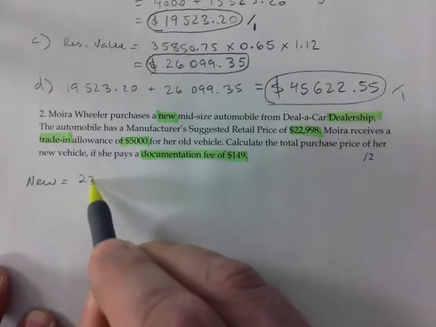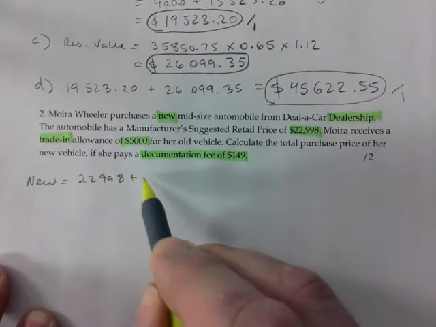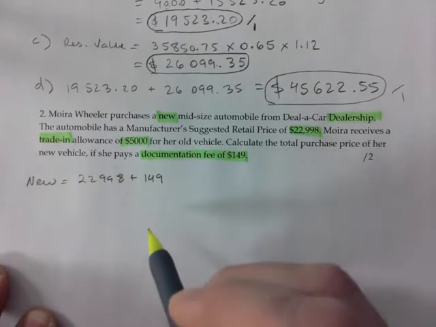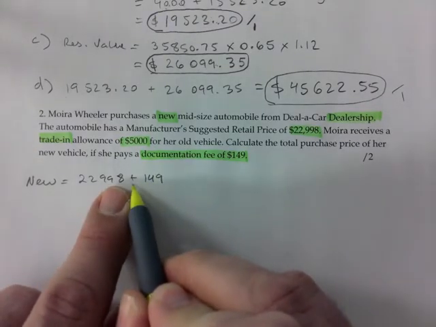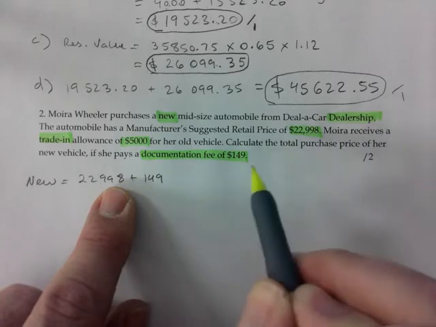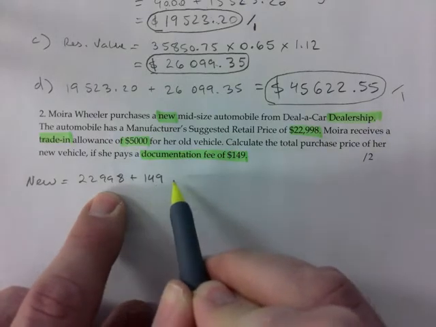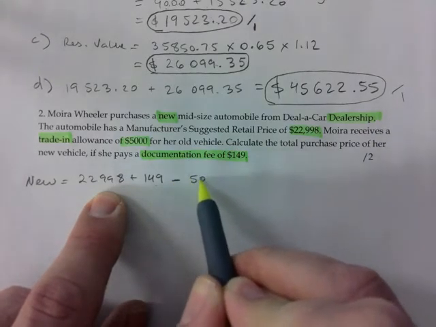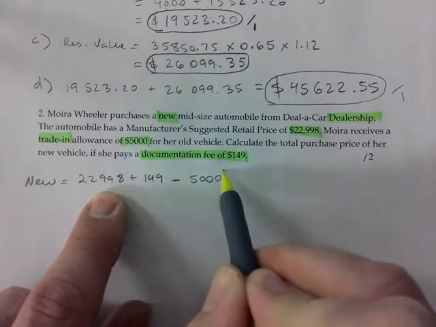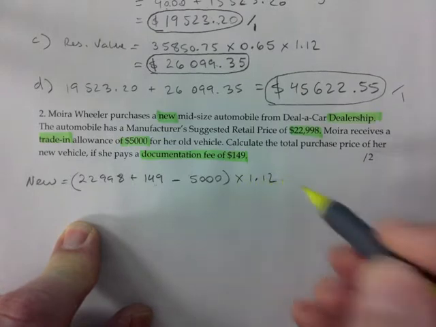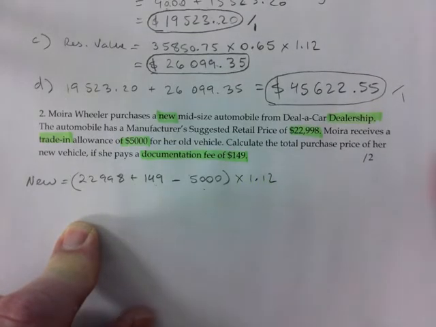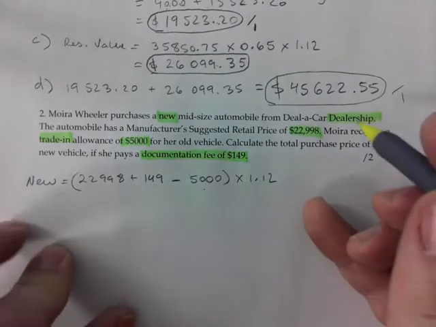So I will take the 22,998. I will add the documentation fee. This is almost as if you're finding your sticker price. Sticker price is base, options, freight, right? And this is as if you do that, and then as long as you subtract the $5,000, and then you multiply that by 1.12. Okay, so the $5,000 needs to be subtracted before you apply the taxes.